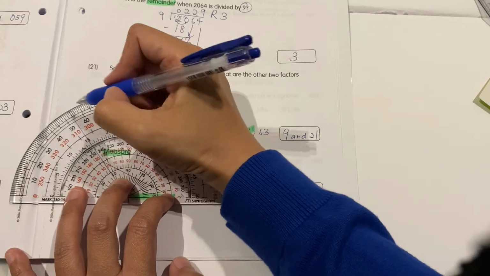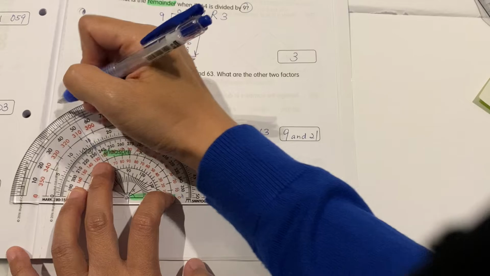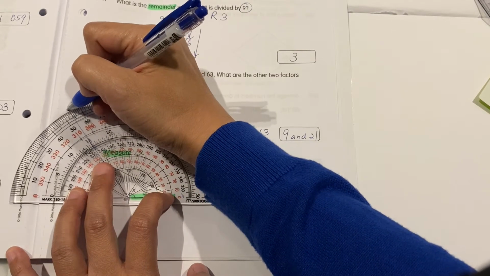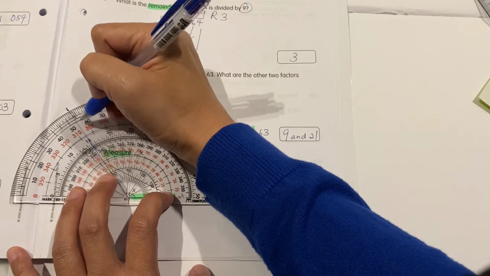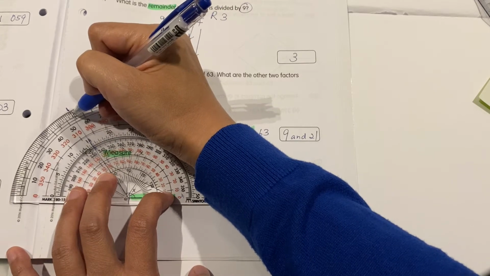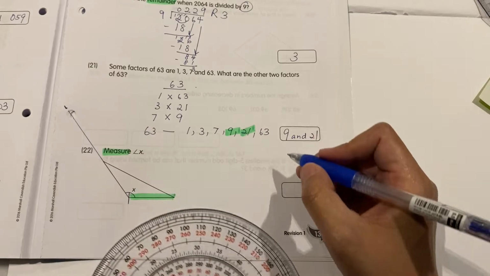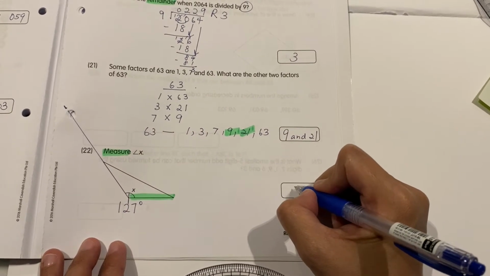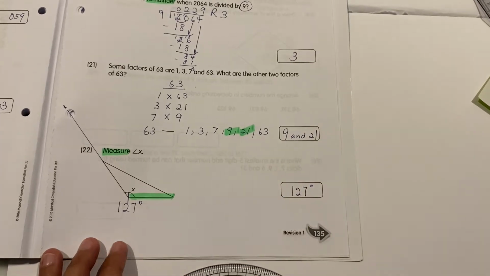Now it's more than 125. So it's 125, 26, 27. So your answer is 127. Angle X is 127 degrees.